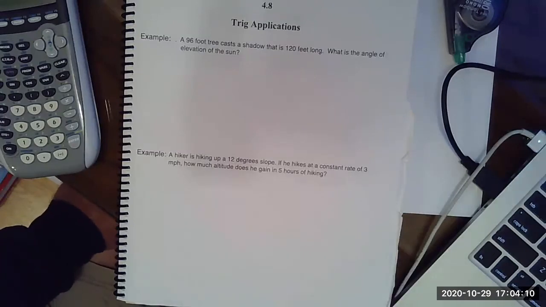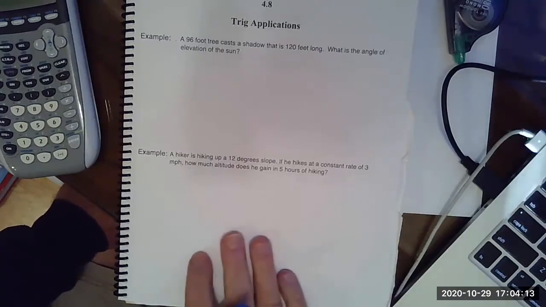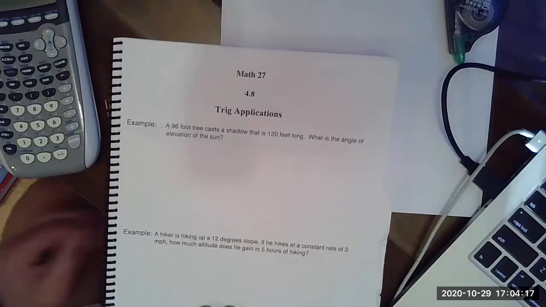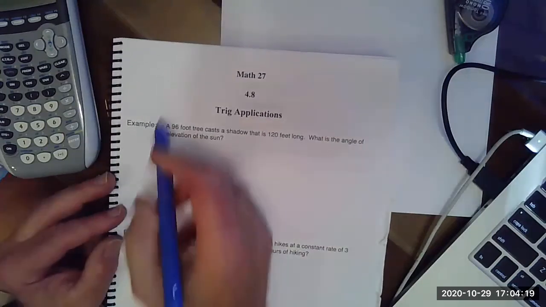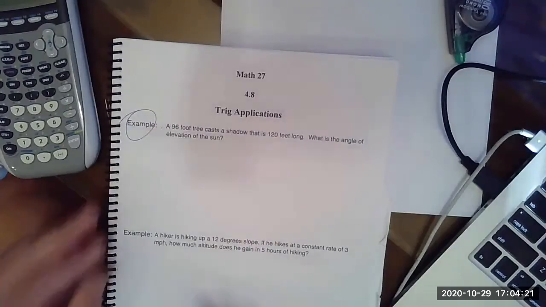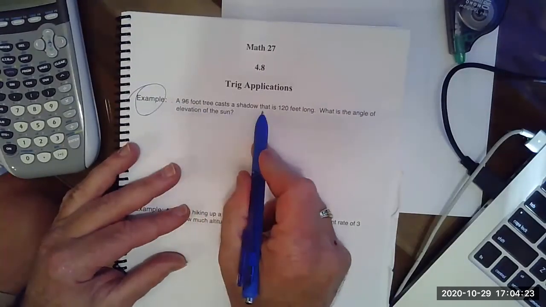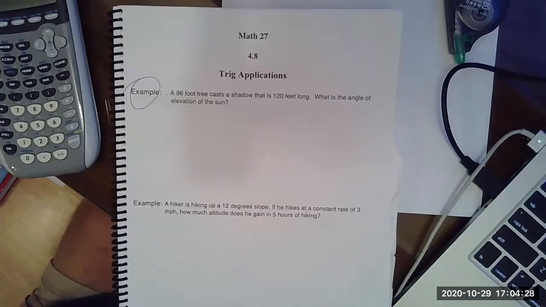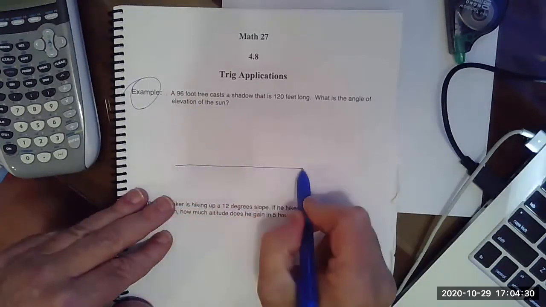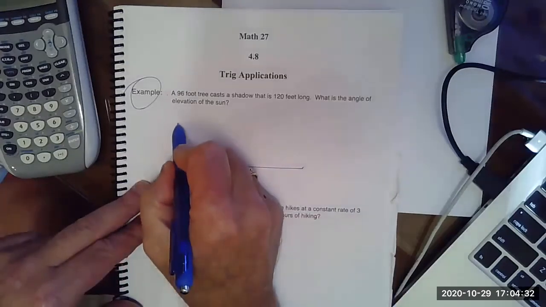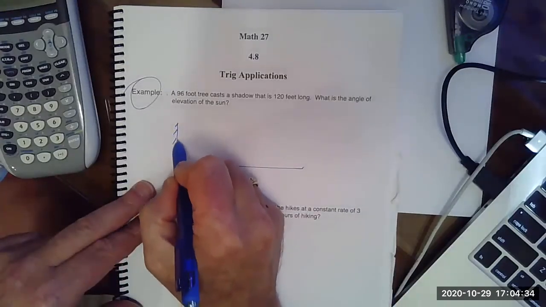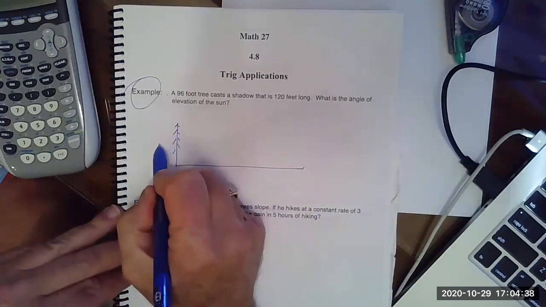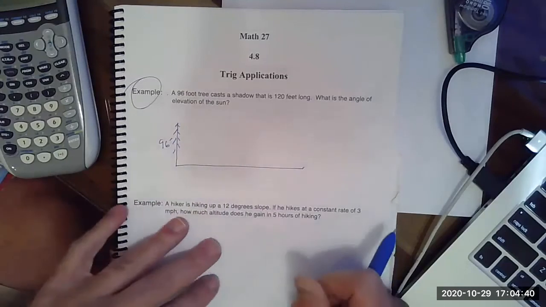All right, which one do I want to do? Whoa, let's see. Altitude, angle of elevation. Okay, they're both kind of the same. All right, I'll do this one. Okay, 96-foot tree and a shadow. I'm going to assume that it's flat, level ground. And here's my tree. And it casts the, okay, so this is 96 feet right there.